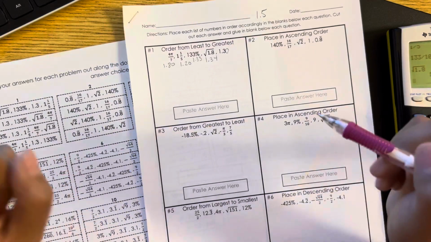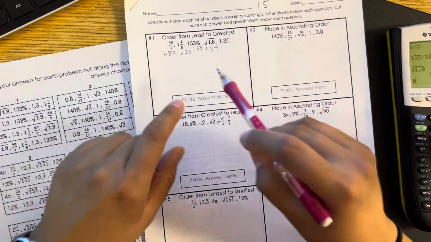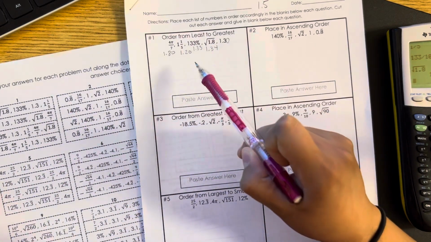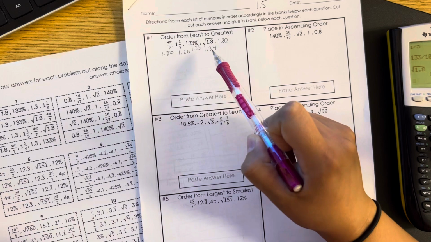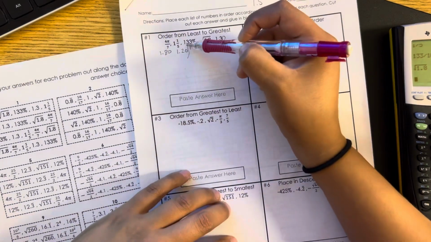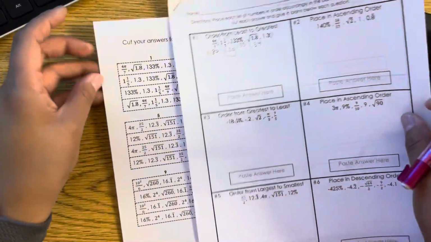We're going to put this in order from least to greatest. But all of these are positives. I love when they're positives. You ready? Which one is the least amount of money? We have $1.80, $1.20, $1.33, $1.34, and $1.30. $1.20. Okay?